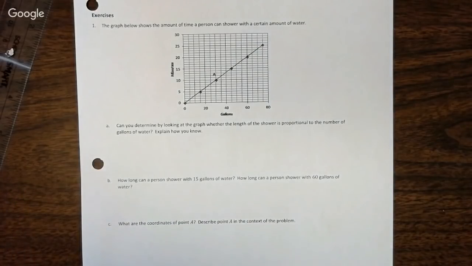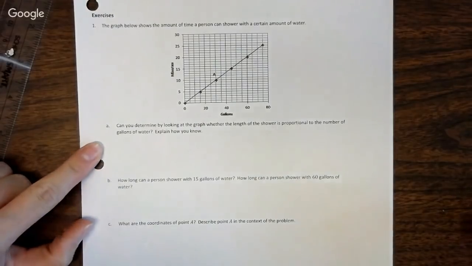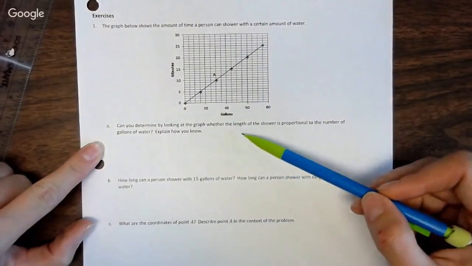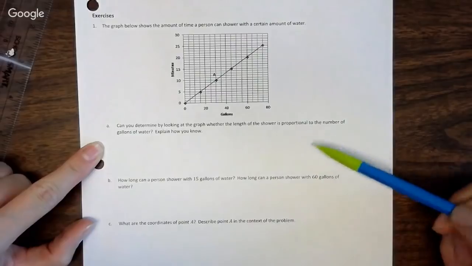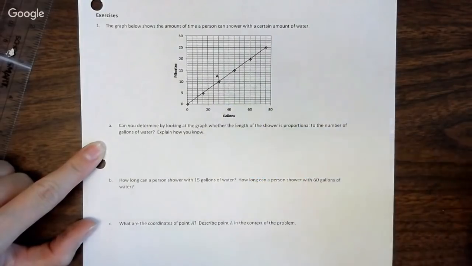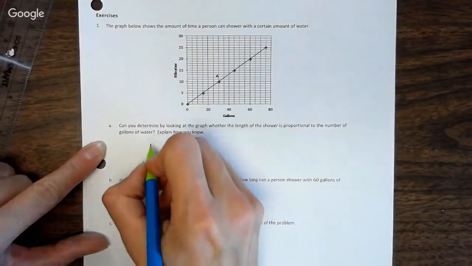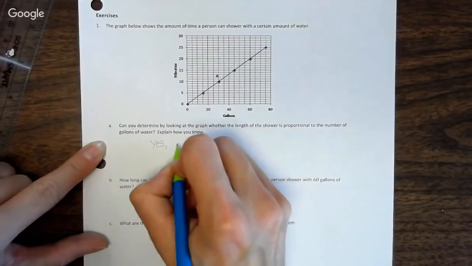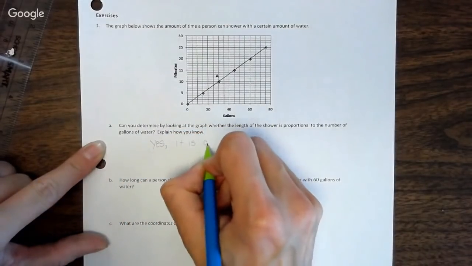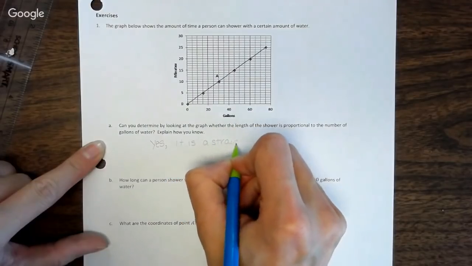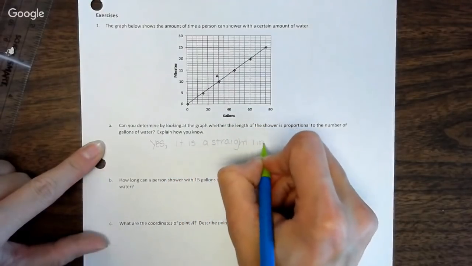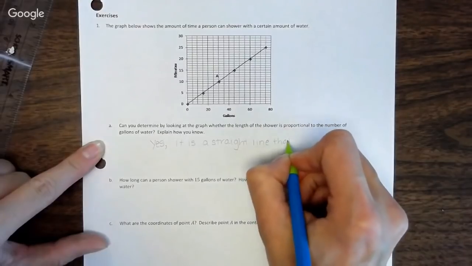All right, exercise 1 says, can you determine by looking at the graph whether the length of the shower is proportional to the number of gallons? It's a graph, so it is a straight line. It goes through the origin, so our answer would be yes. It is a straight line that goes through the origin.